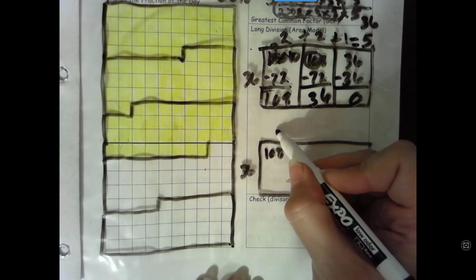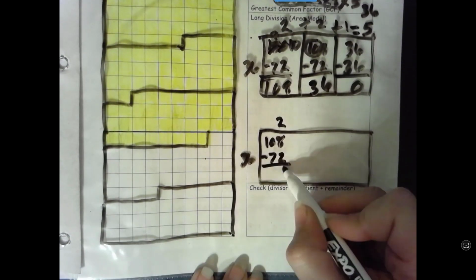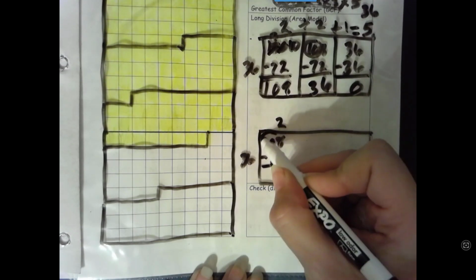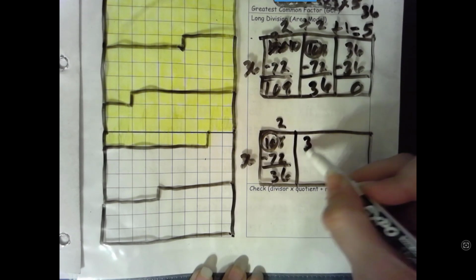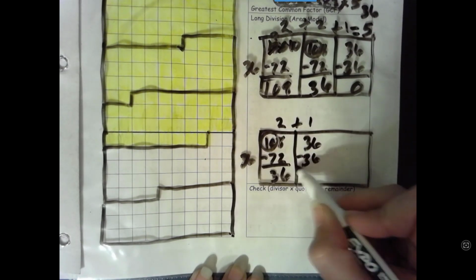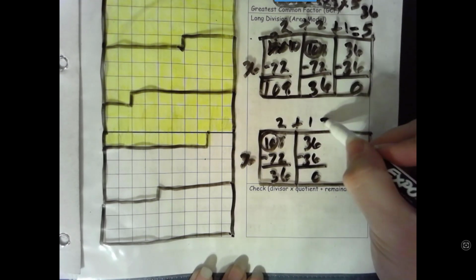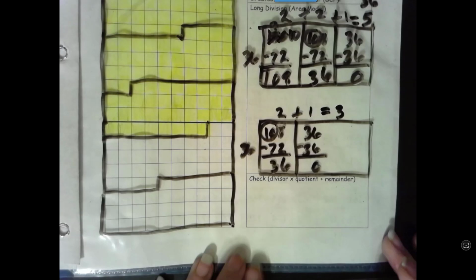Here, I'm going to do 2 groups of 36, which is 72. More on top, no need to stop. And then 10 take away 7 is 3. Bring that up here. We get 1 group of 36. Numbers the same, 0 is a game. Add these together, we get 3.